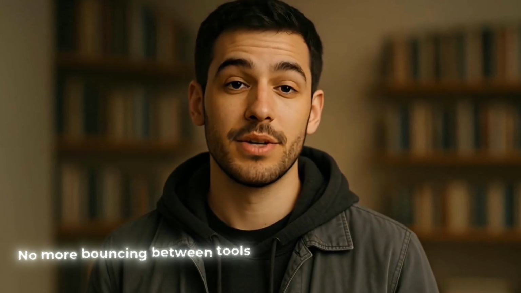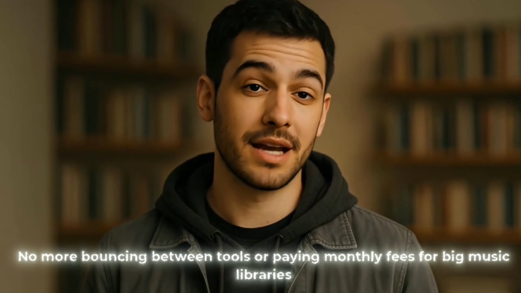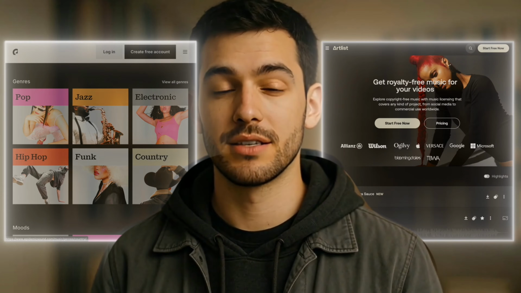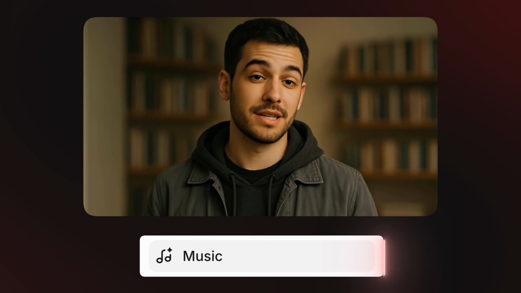Think about that: voiceovers, voice cloning, and original music creation all under one roof. No more bouncing between tools or paying monthly fees for big music libraries like Epidemic Sound or Artlist. I'm really curious how good this new music feature is in practice, so today we're going to test it step by step together.